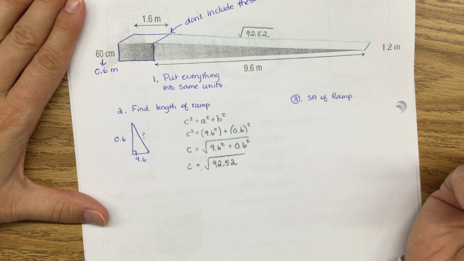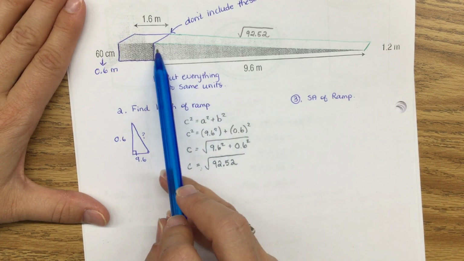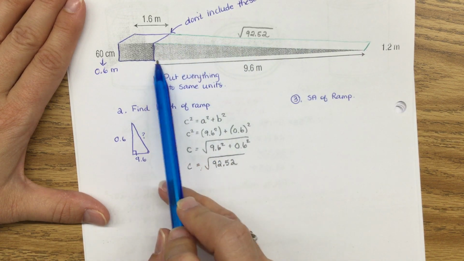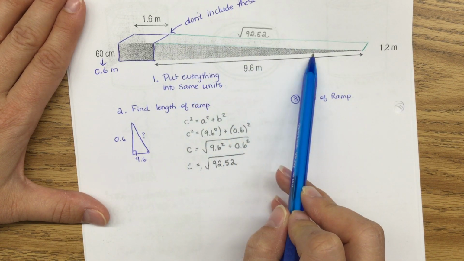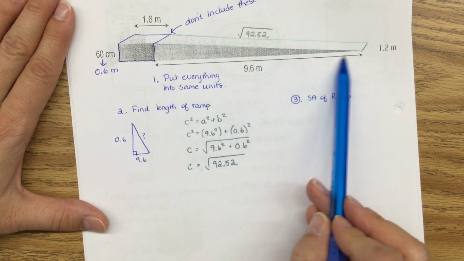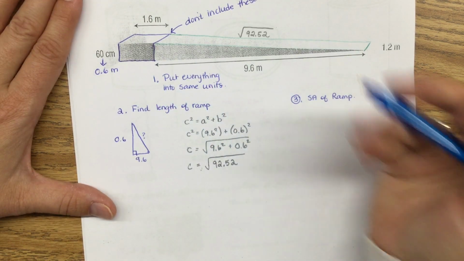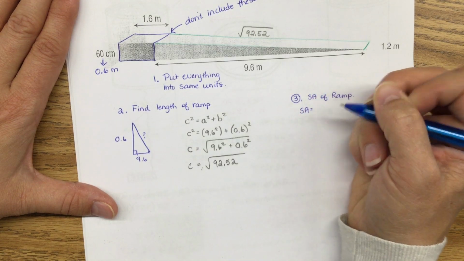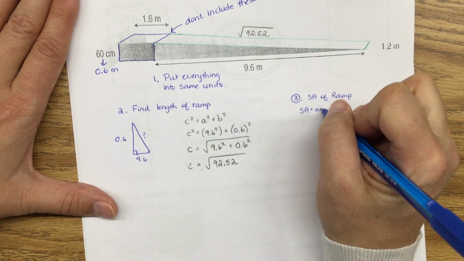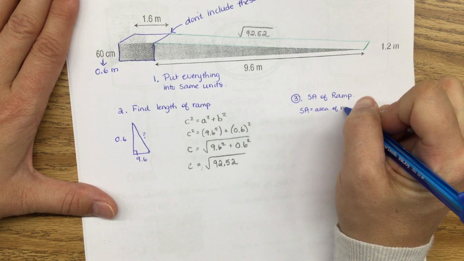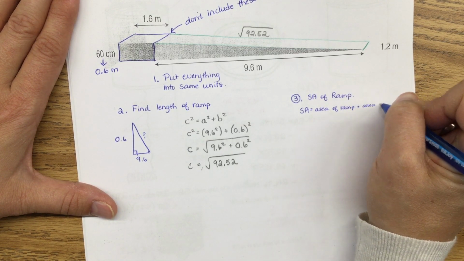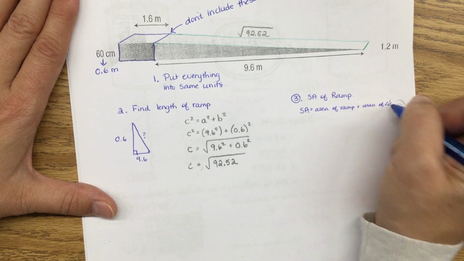So we need the area of the ramp, and then we need the area of the sides, but we don't need the bottom or the back. So the surface area is going to equal the area of the ramp plus the area of the triangles.